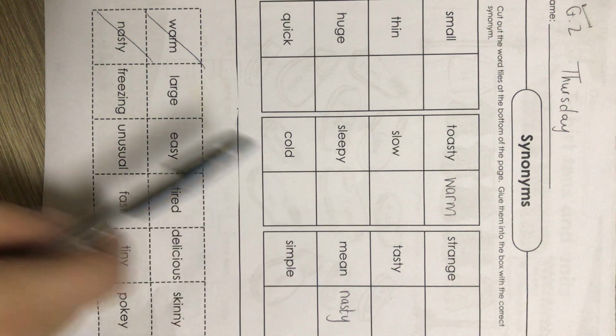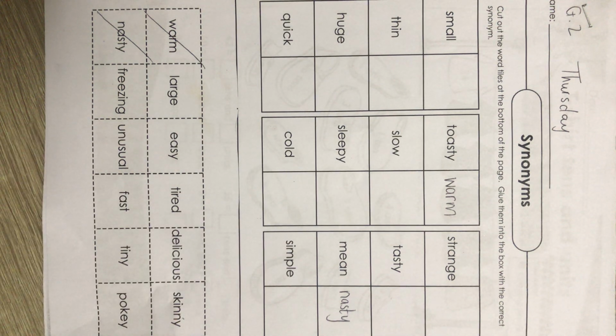If sleepy and large mean the same thing, paste the word next to sleepy. If quick and large mean the same thing, paste the word next to quick. If cold and large mean the same thing, paste the word next to cold. And if simple and large mean the same thing, paste the word next to simple.